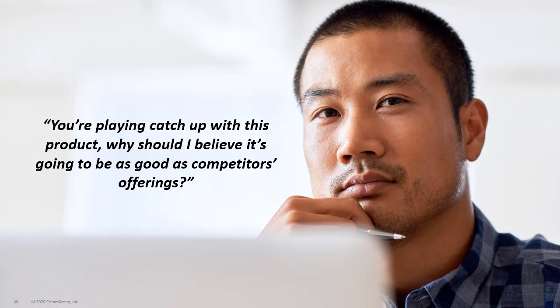So here's another objection. You're playing catch up with this product. Why should I believe it's going to be as good as the competitors' offerings? Your answer? It's true that we're not the first to the market with a cloud-based analytics platform. However, first to market is not necessarily best, and with the extra time, we're confident that we've gotten it right.